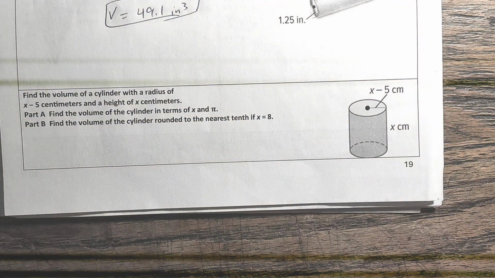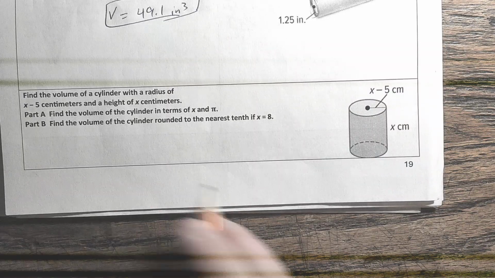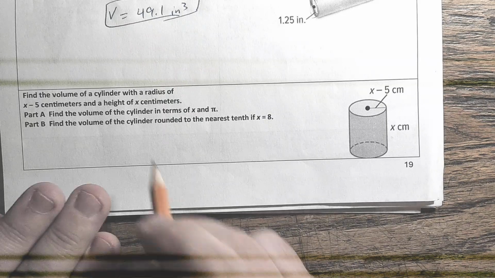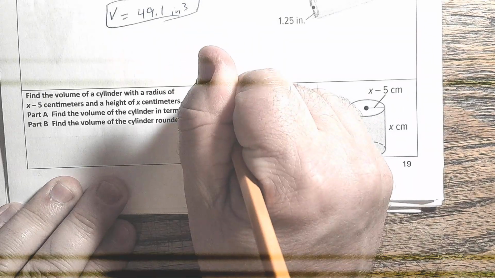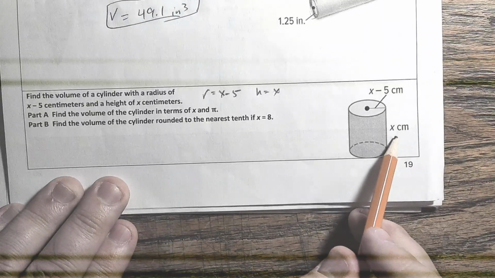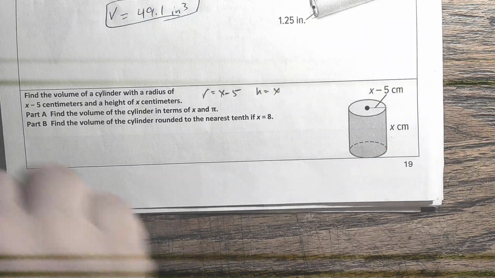Okay, bottom of page 19. Find the volume of the cylinder with the radius. They're telling us here in the problem. I mean, you can see it, but I like to write this down. So the radius r is x minus 5, and the height is x. Again, they show us over there, but I like to write it down.